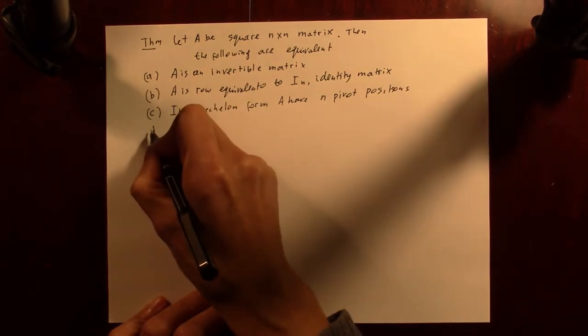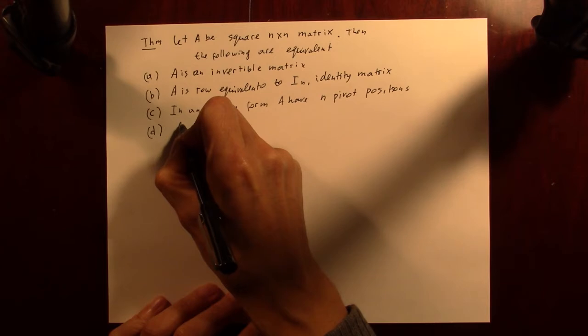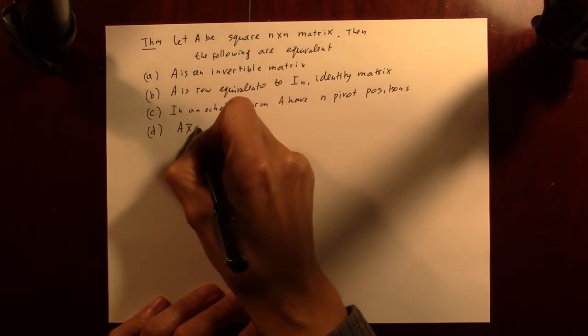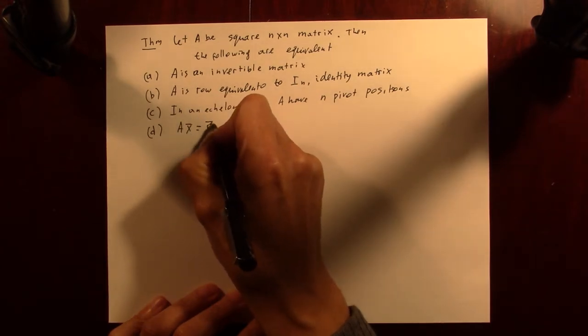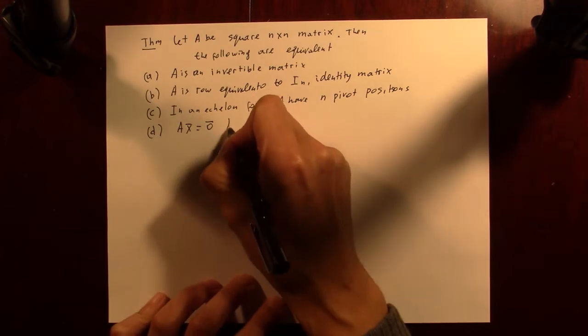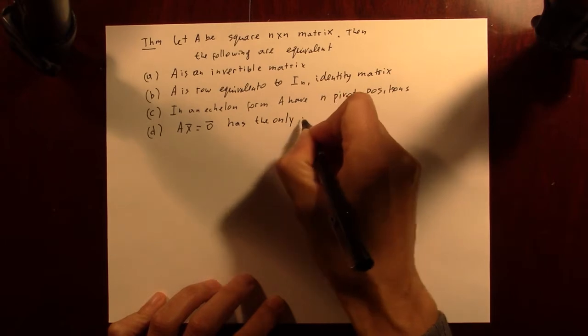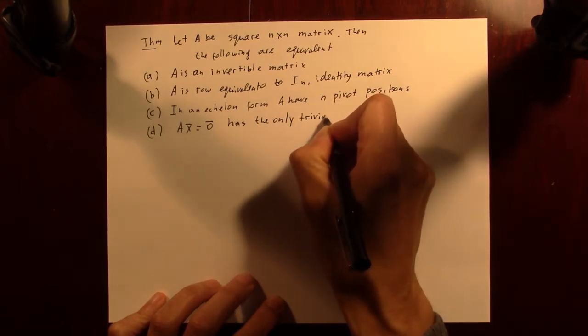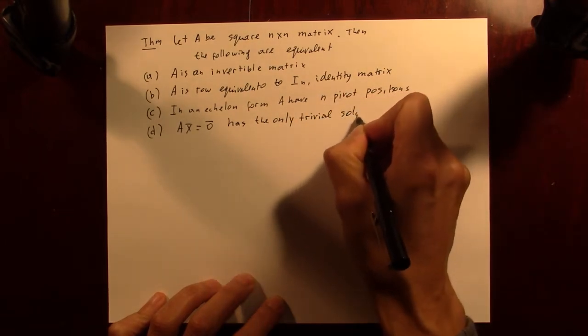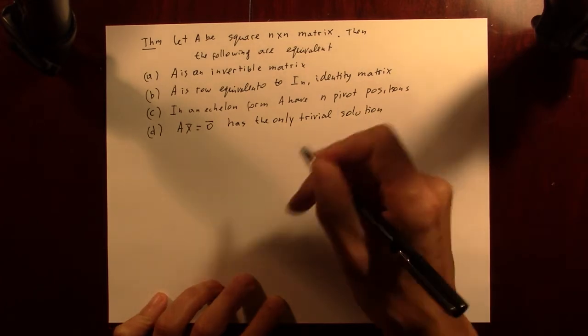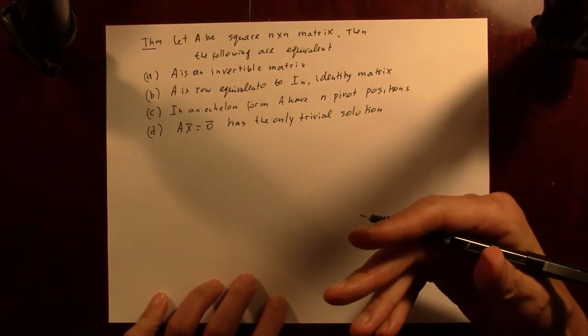D: Ax equals 0 has only the trivial solution. There are no non-trivial homogeneous solutions.